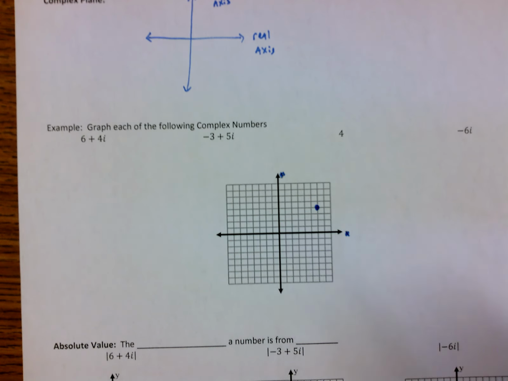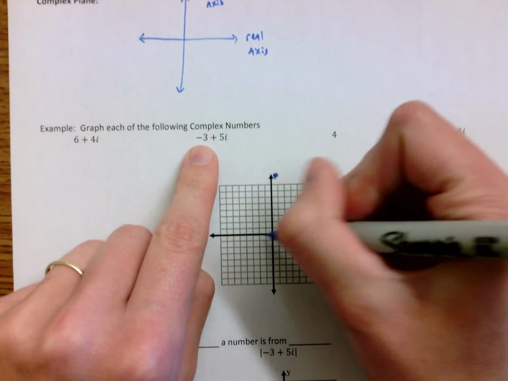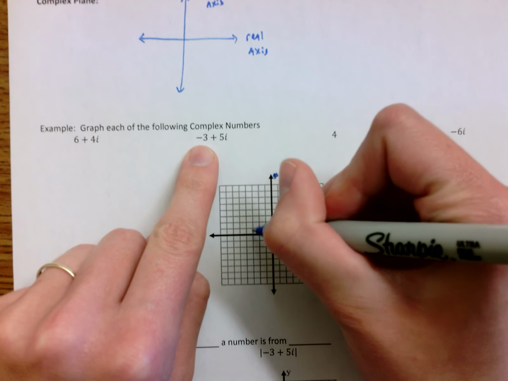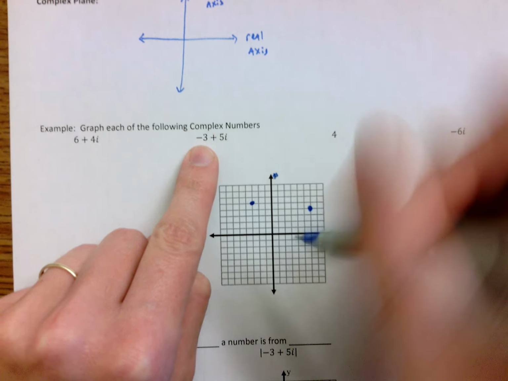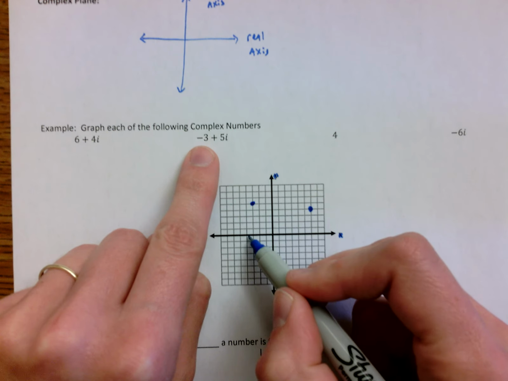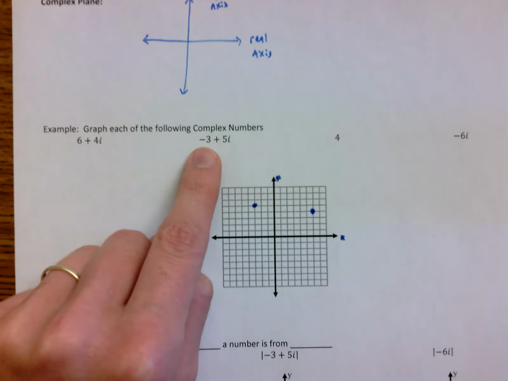And you're thinking to yourself, Miss King, isn't that the same thing as plotting 6, 4, the regular point on a regular coordinate plane? Yeah, pretty much is. Okay, this guy right here, -3 plus 5i. So -3 on the imaginary axis and +5 on the, that was backwards. -3 on the real axis, +5 on the imaginary axis. Right point, I said it wrong.